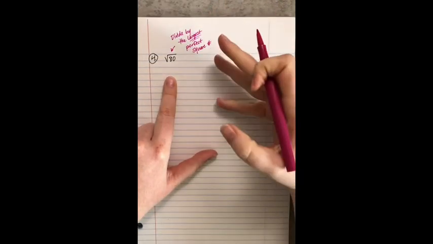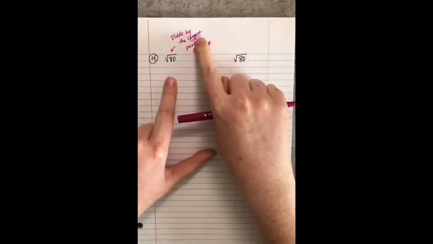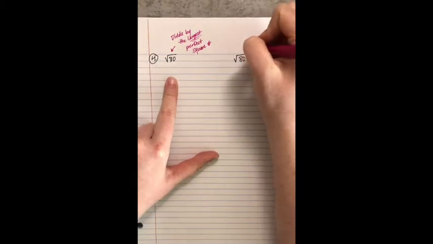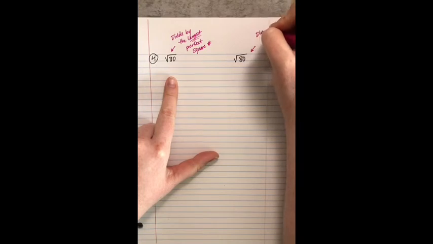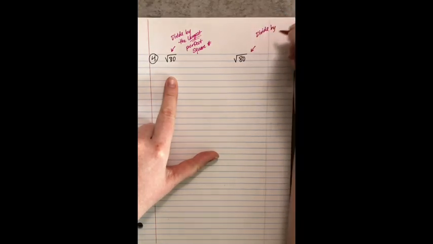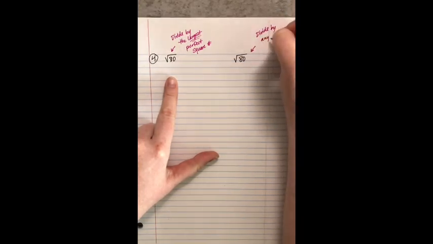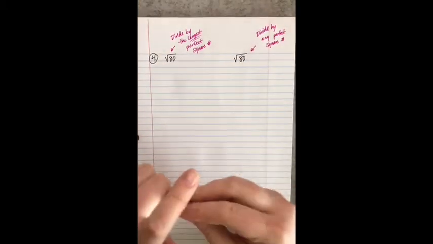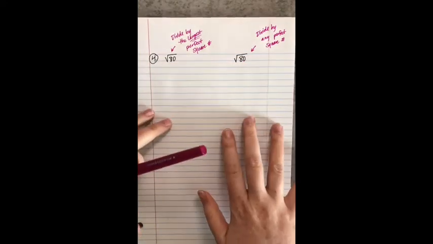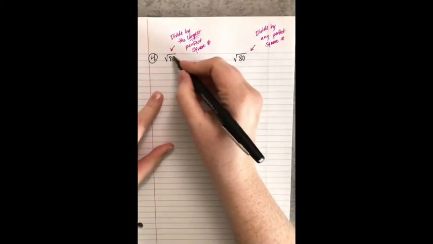But you don't have to always divide by the largest perfect square, which is why we're going to do it another way here. Over here, we're just going to divide by any perfect square number. Okay, so maybe it's not the largest perfect square, maybe it's a smaller one. And we're going to end up with the same result, just the steps are a little bit different. So 80.